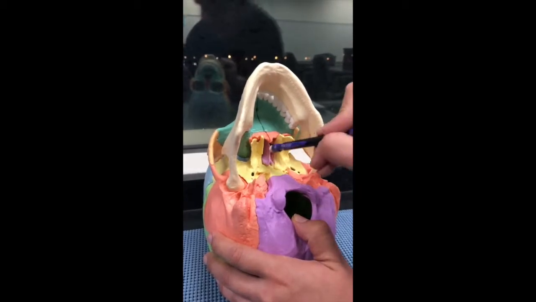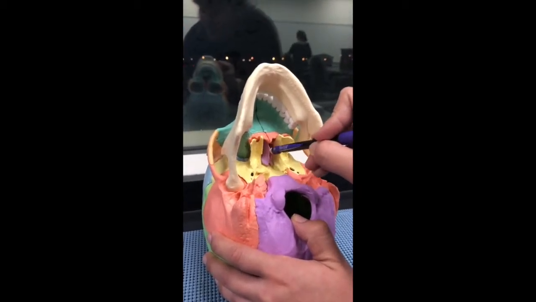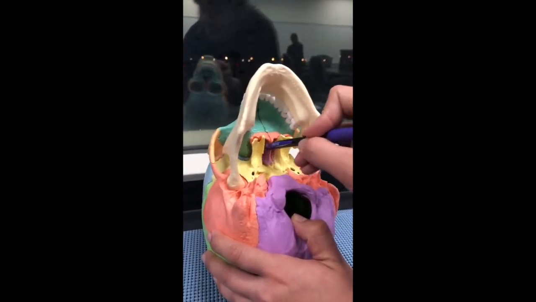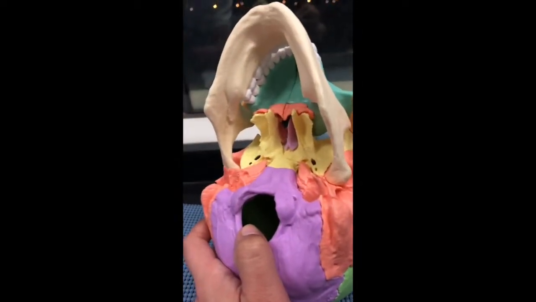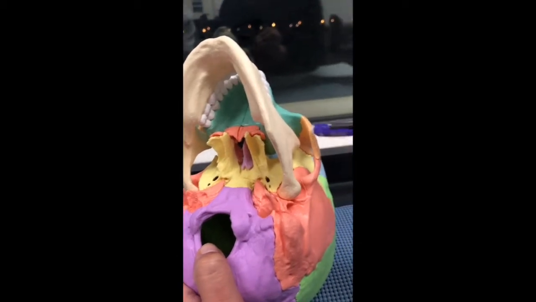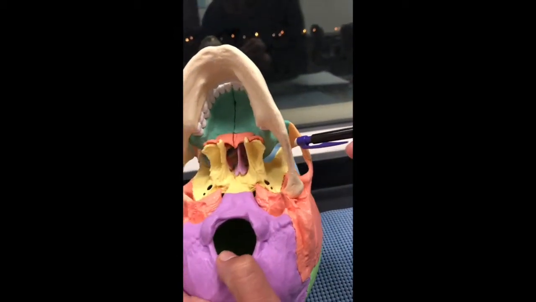And then we have the inferior nasal concha on both sides. And then the zygomatic bone. And that should be everything.